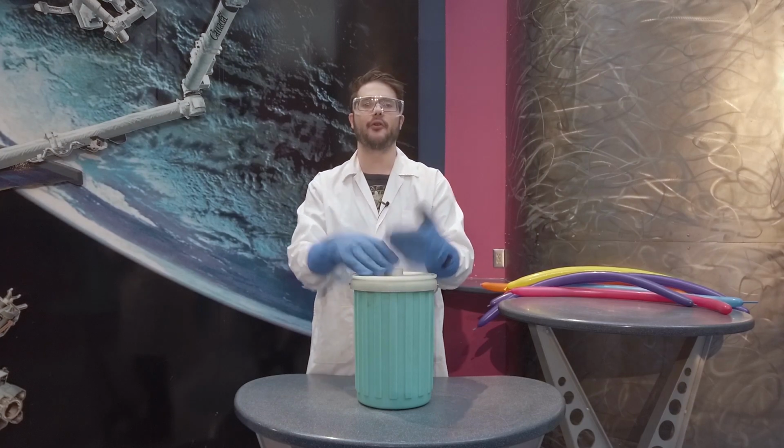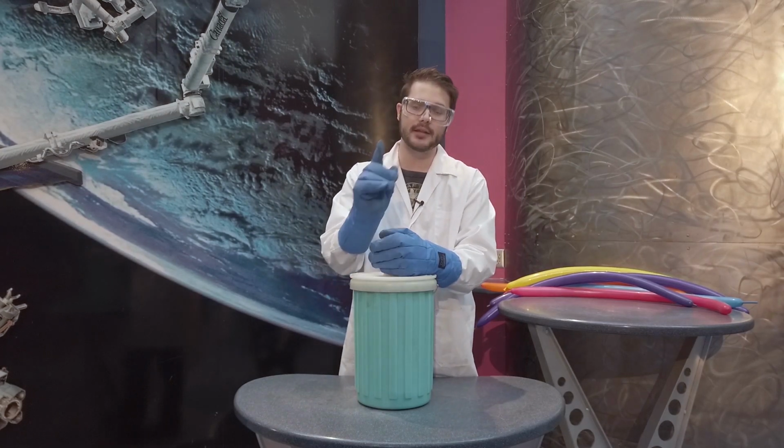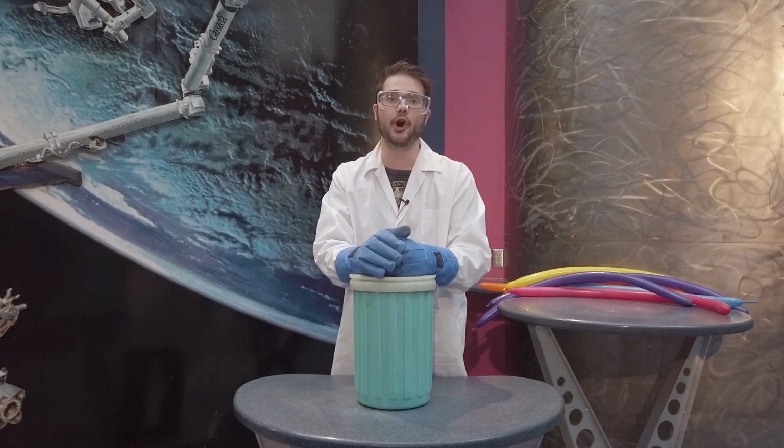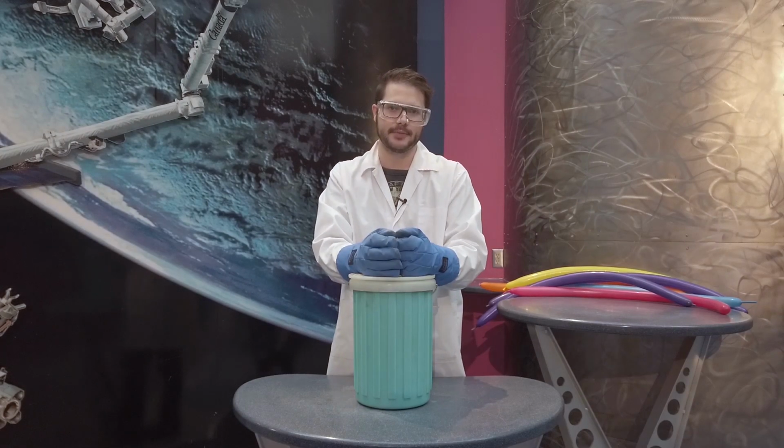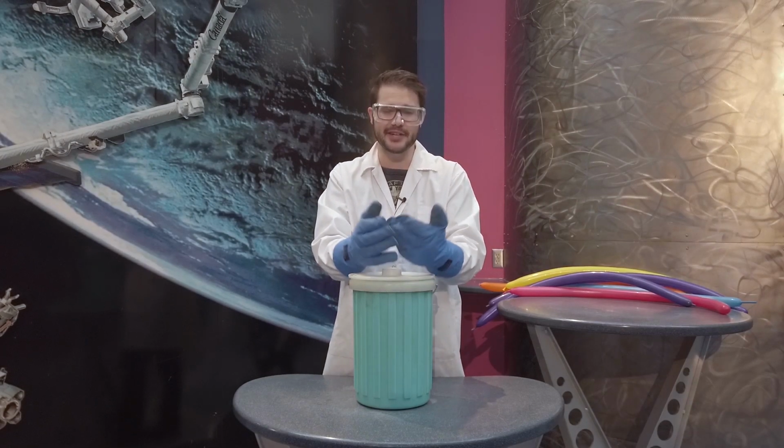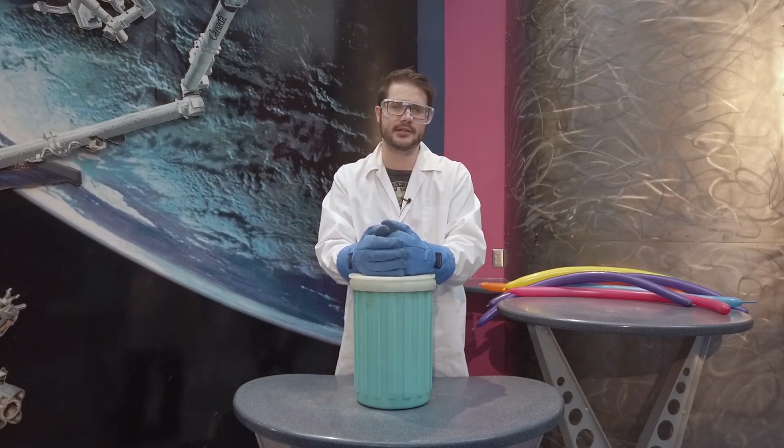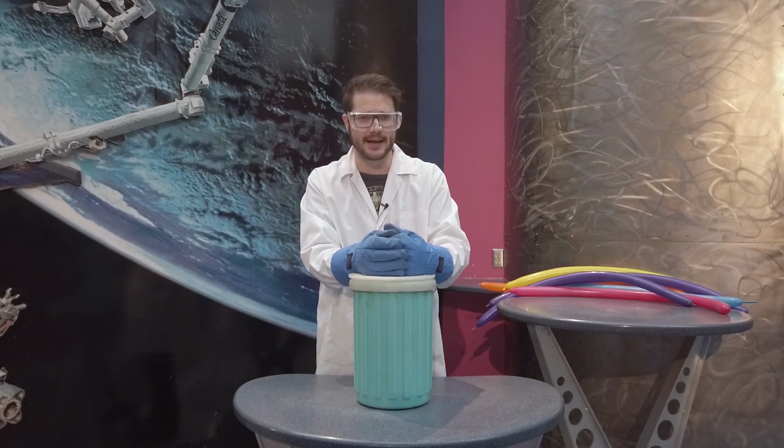But air is actually made out of a whole bunch of different gases. One of the main ones that make it up is something that we call nitrogen. Nitrogen is something that's actually really interesting. We can use nitrogen to explore a whole bunch of states of matter.